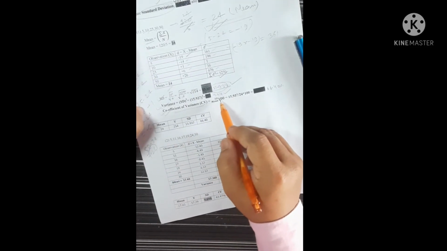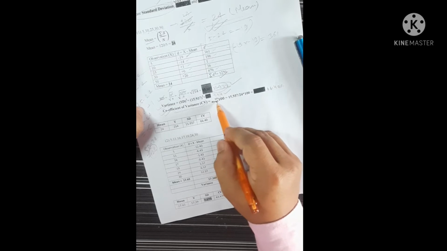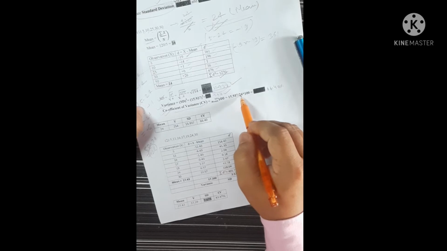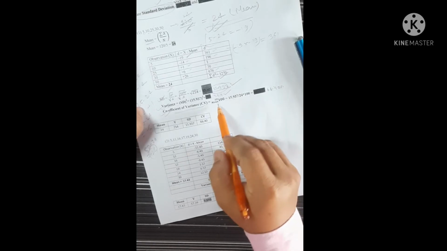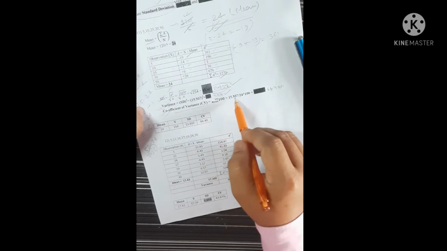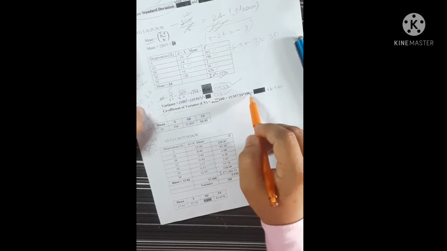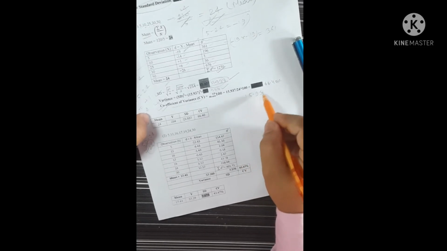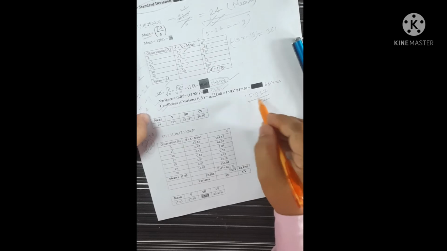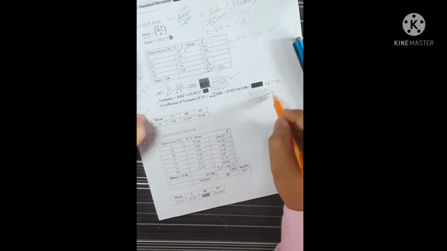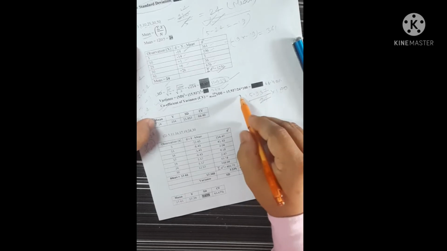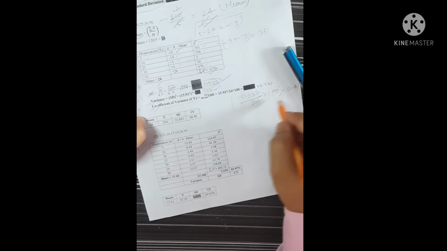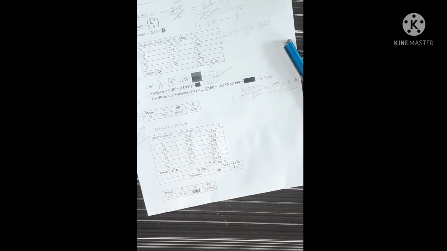CV is equal to SD upon mean into 100, which is 15.937 upon 24. 24 is the mean. So SD upon mean into 100 is written like this: 15.937 upon 24 into 100. If we calculate this, we get 66.40%. This is the answer of our actual sum.